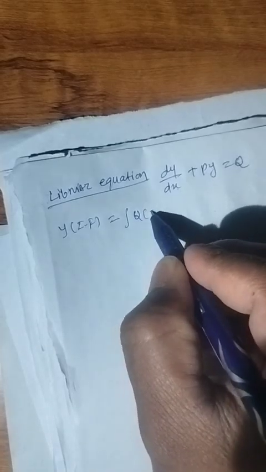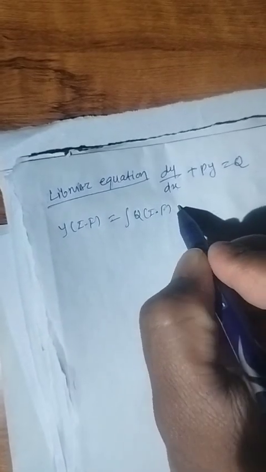So its solution is y into integrating factor equals integration of q into integrating factor plus c.